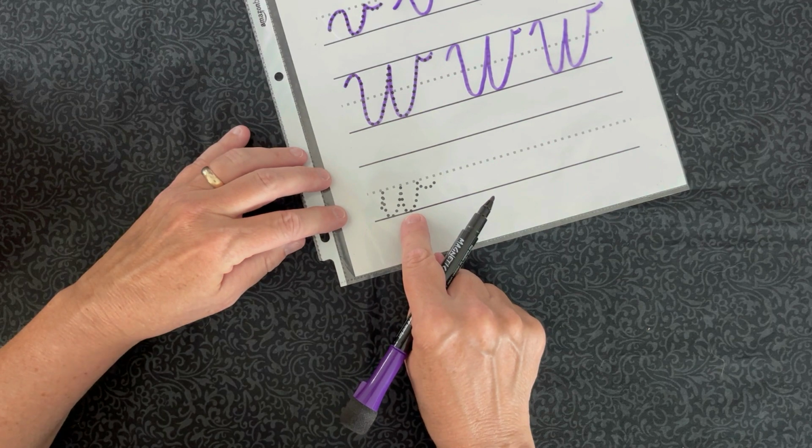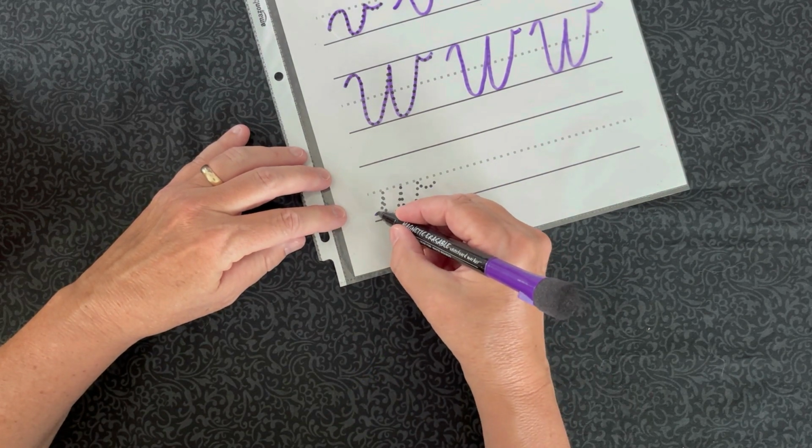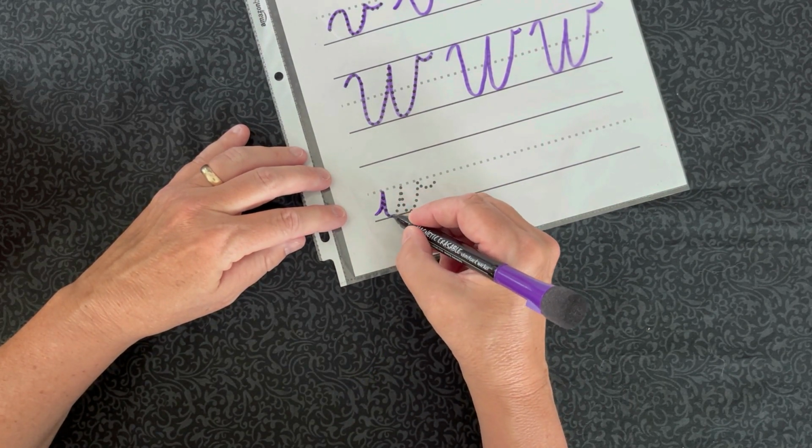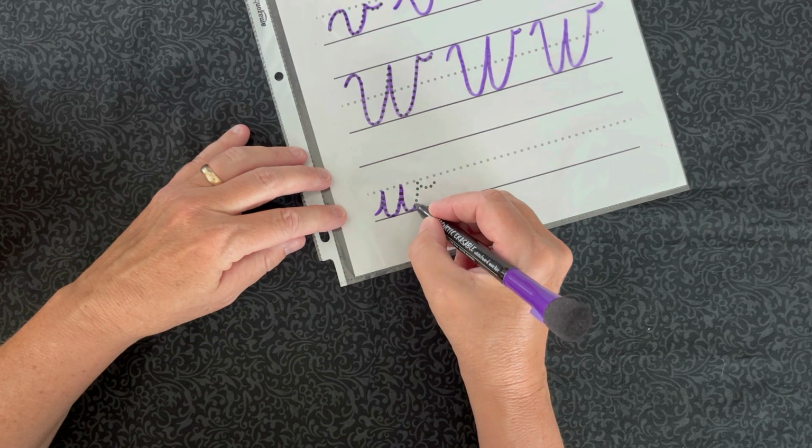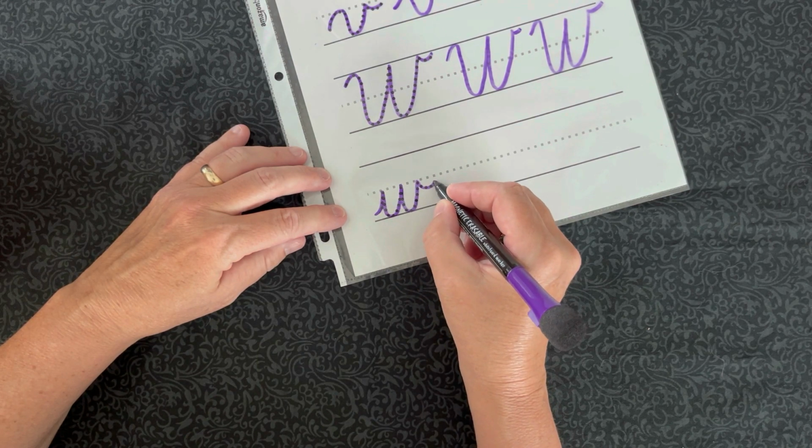Lowercase w, tail, little line bump, up, down, bump, up, tail.